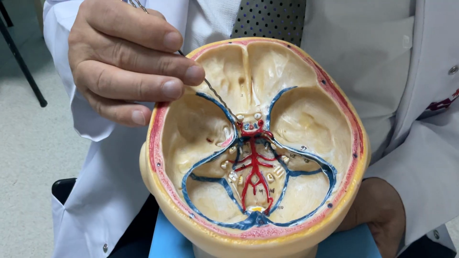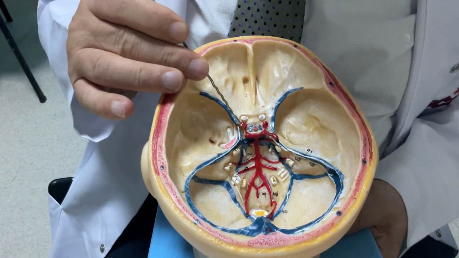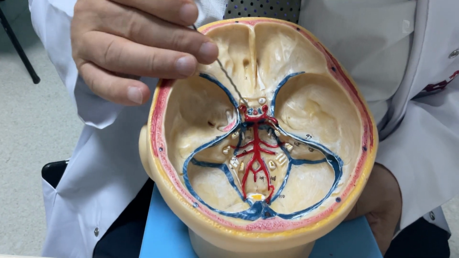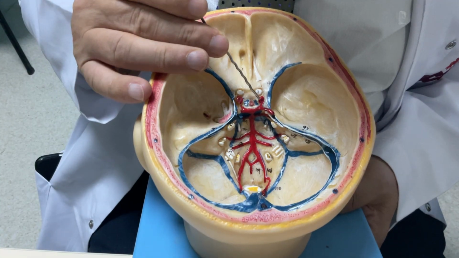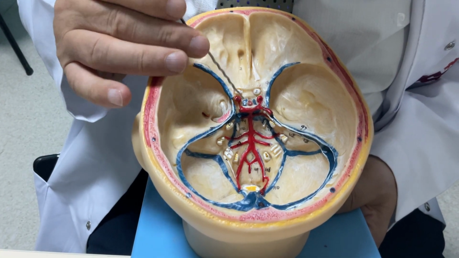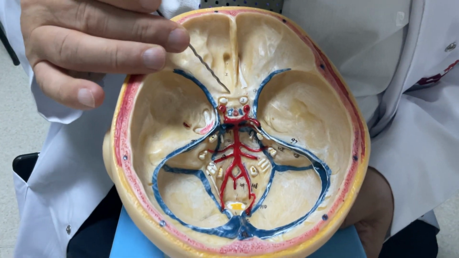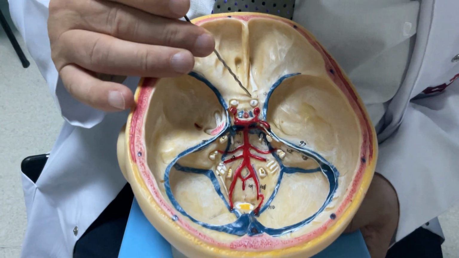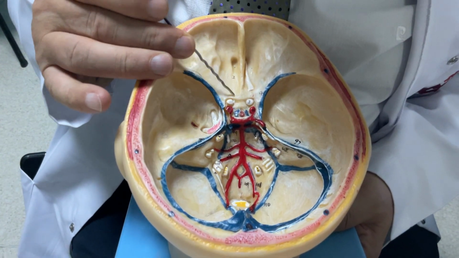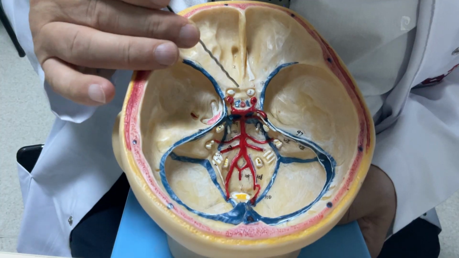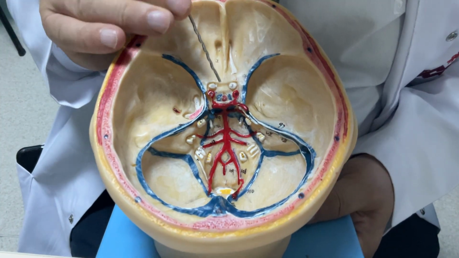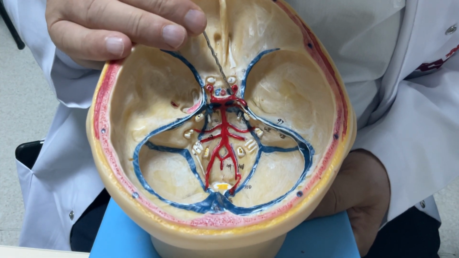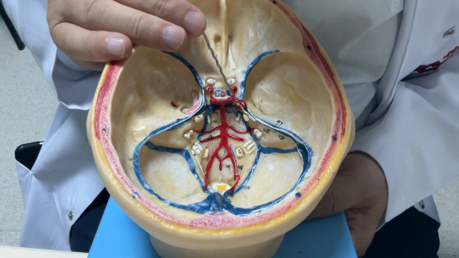Internal carotid artery. But here, unfortunately, we don't see the anterior cerebral artery. We don't have the anterior communicating artery, which should be here. This is the posterior communicating artery here.